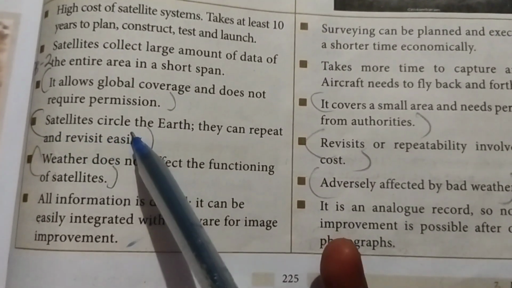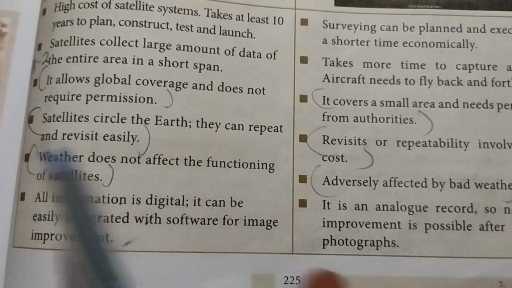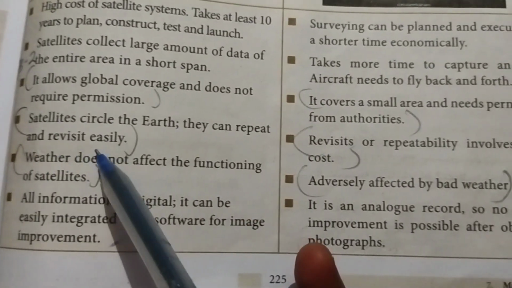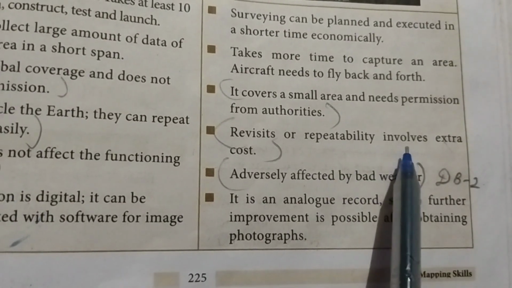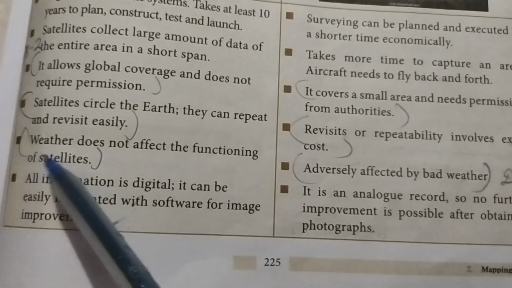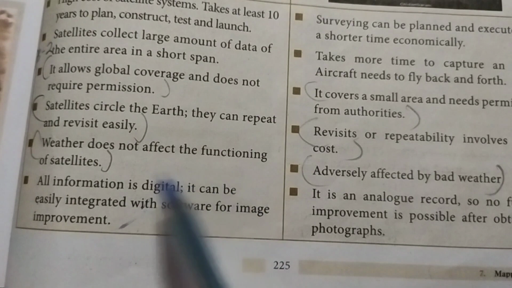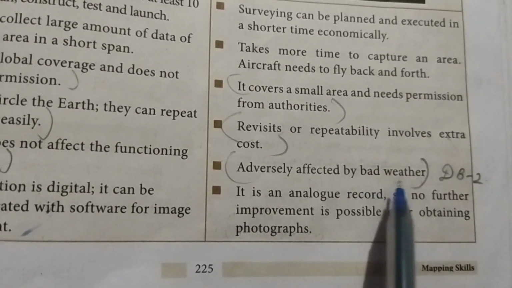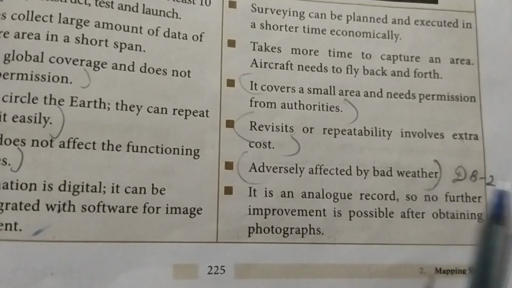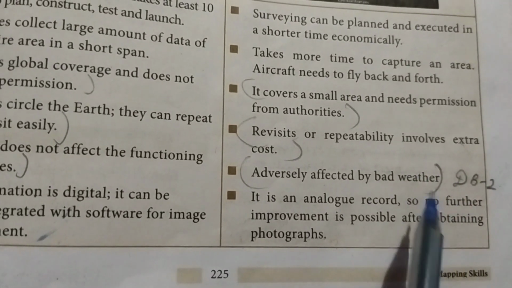Satellites circle the earth. They can repeat and revisit easily. Revisits or repeatability involves extra cost. Weather does not affect the functioning of satellites, while aerial photography is adversely affected by bad weather. That is the answer for the second distinguish between.